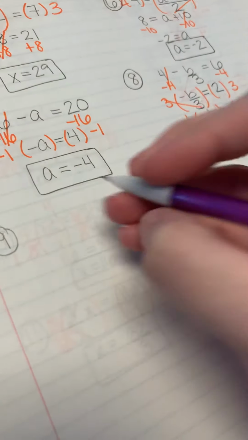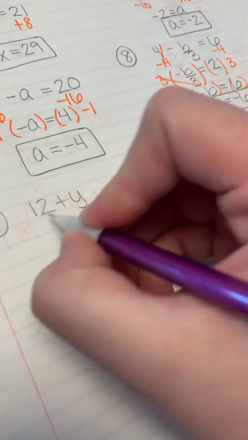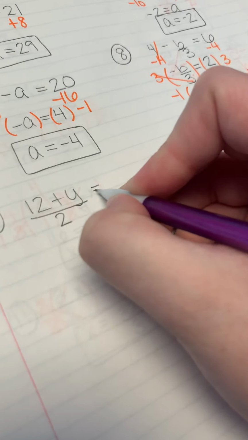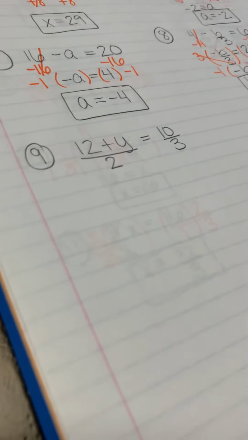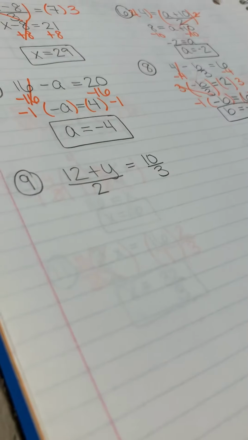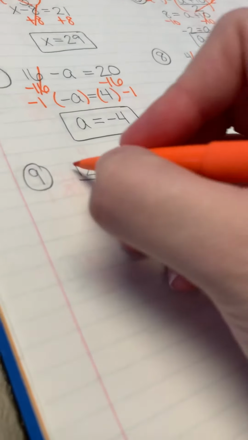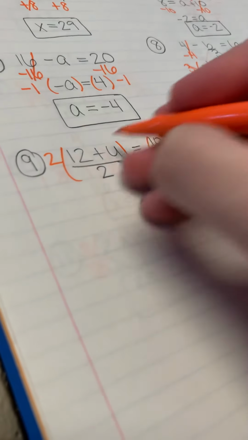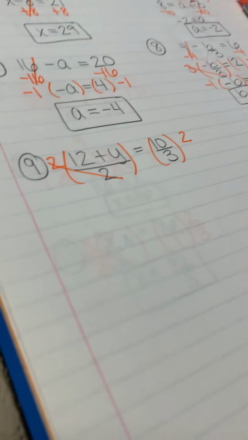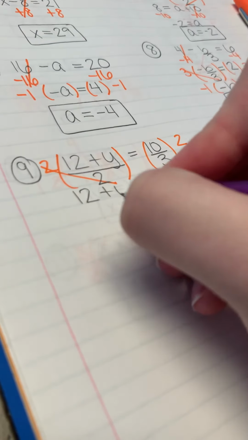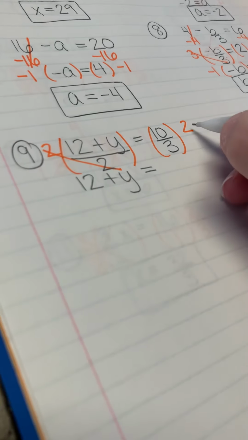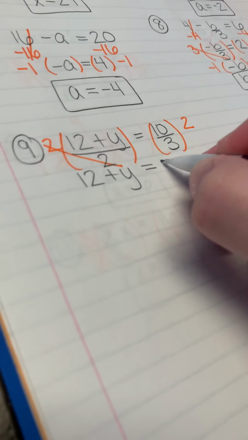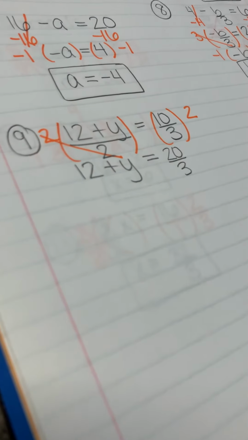Last one for this lesson, number 9. 12 plus y divided by 2 equals 10/3. Gotta try a fraction one. So, just like 5 and 6, we're gonna have to multiply by the denominator first. Twos cancel, and we're left with 12 plus y equals, nothing's going to simplify here, so we're going to get 20/3.